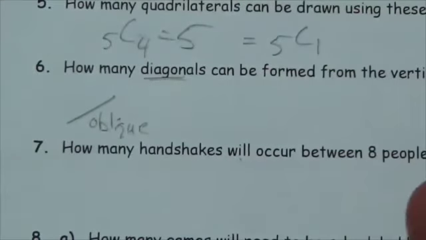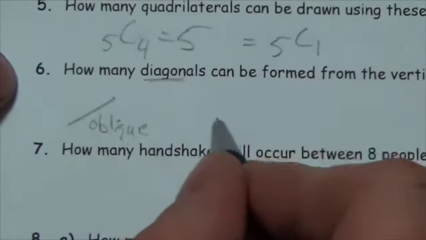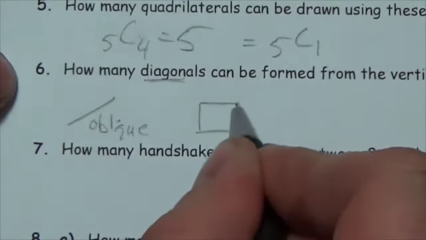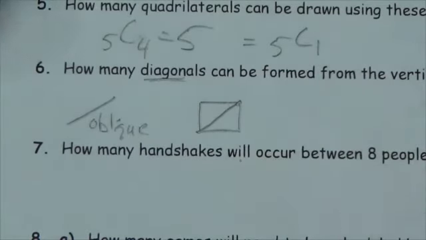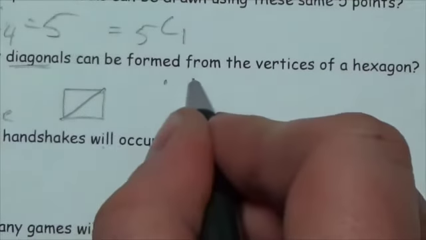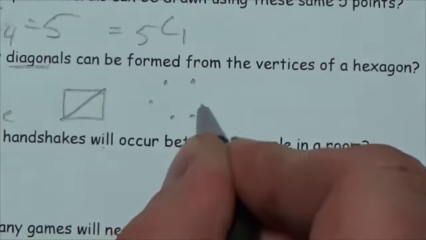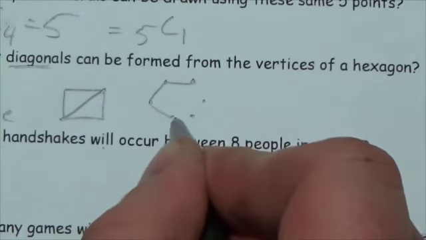A lot of times we say things that technically don't mean exactly what we're saying, but everybody gets the gist behind it. This becomes a diagonal when that line connects 2 points in a polygon. Now it's a diagonal. So let's think about this. You've got this hexagon right here, so I'm going to quickly draw one out. We're going to start connecting the dots.